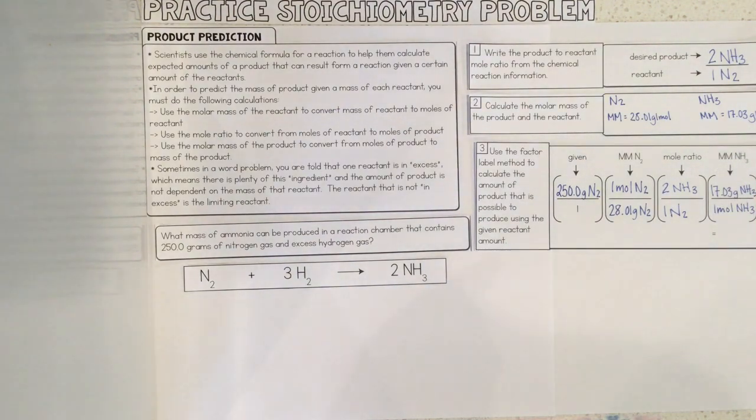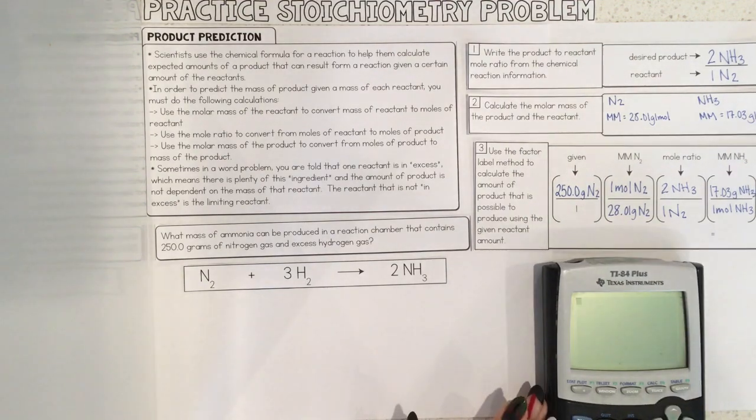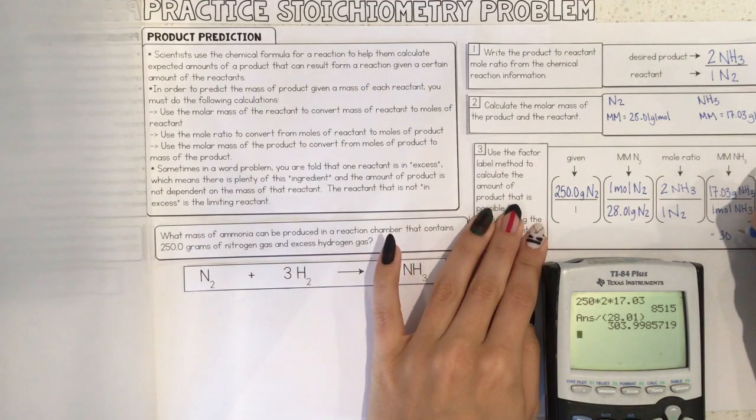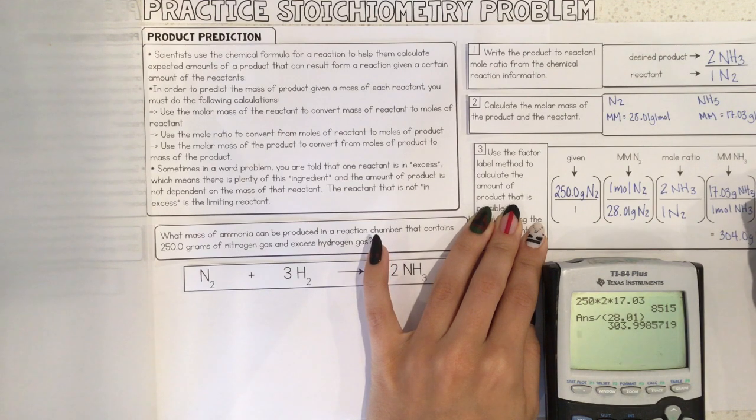To solve this, we'll multiply across and divide what's on the bottom. Ammonia that we can produce in grams, 304.0. And there we have it.